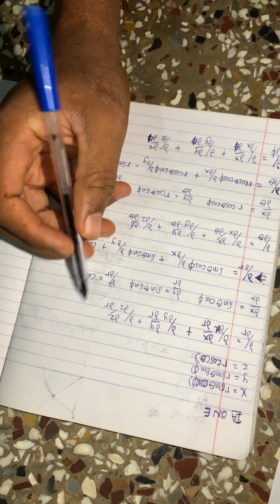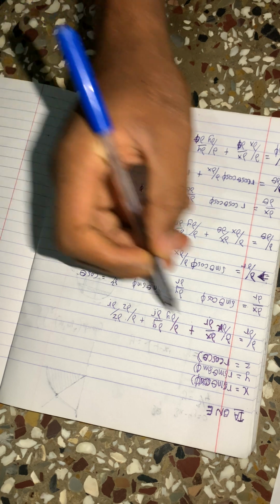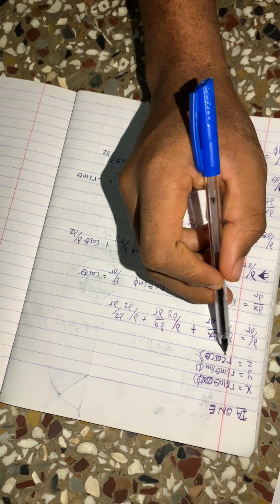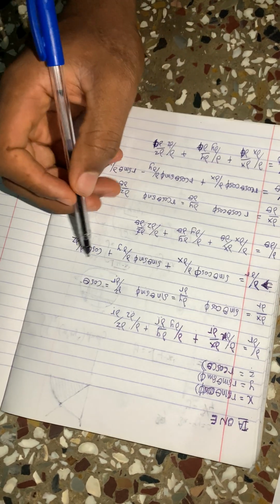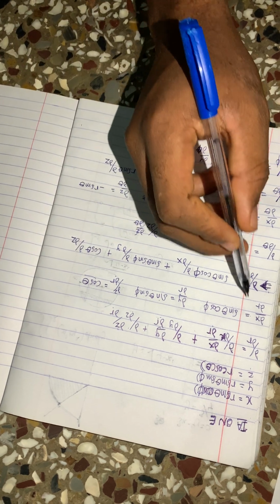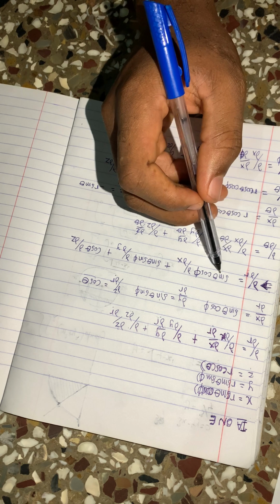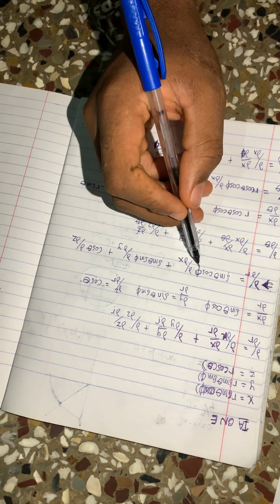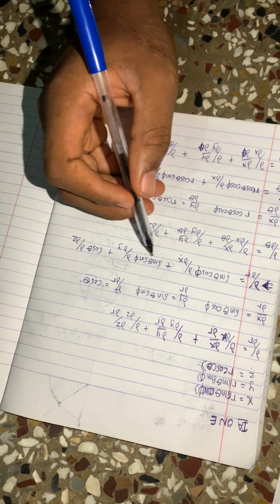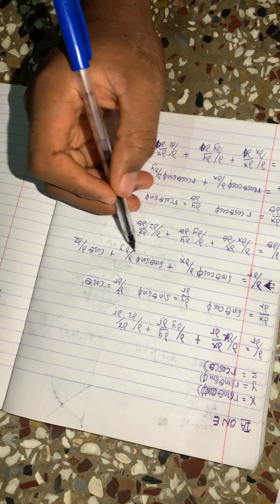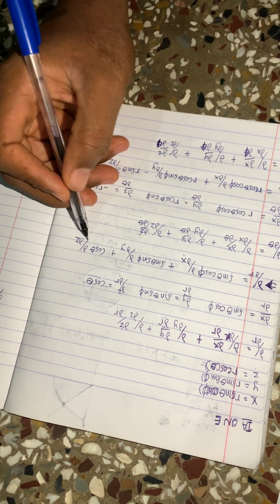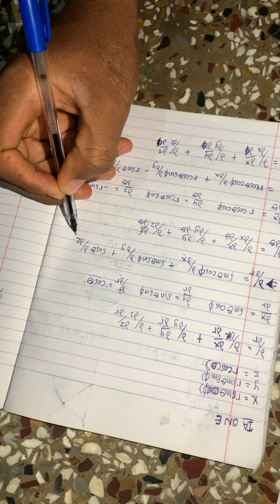Then you find partial z, partial r: you differentiate with respect to r and you get cos theta. Then you put it back inside your expression, and you should get sine theta cos phi partial x plus sine theta sine phi partial y plus cos theta partial z.